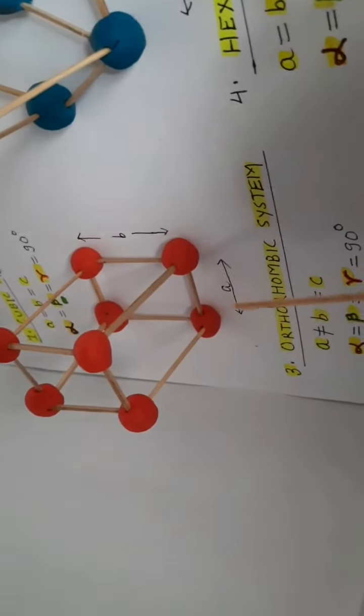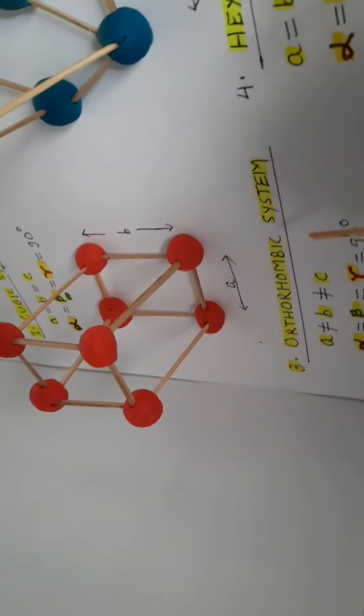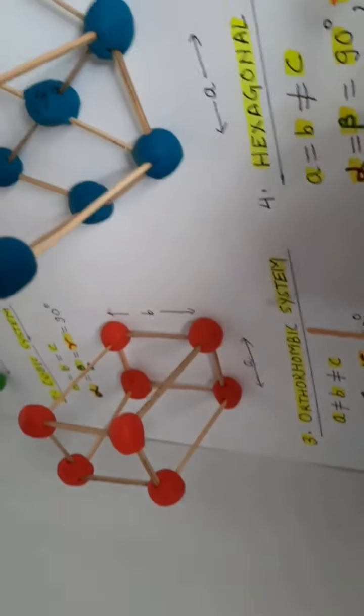This is a primitive unit cell of orthorhombic crystal system.